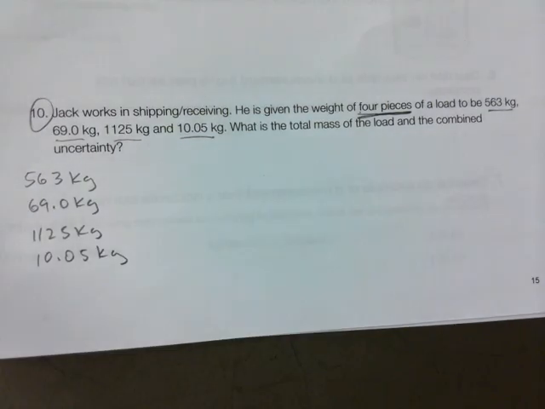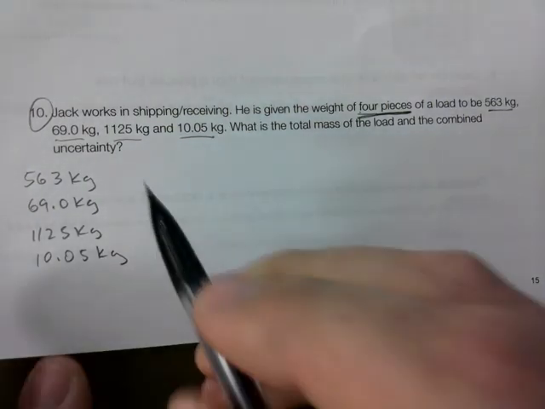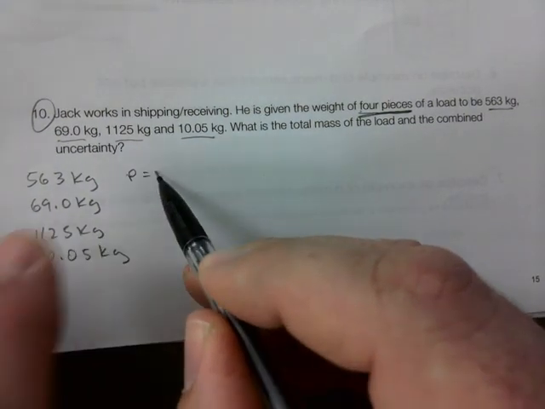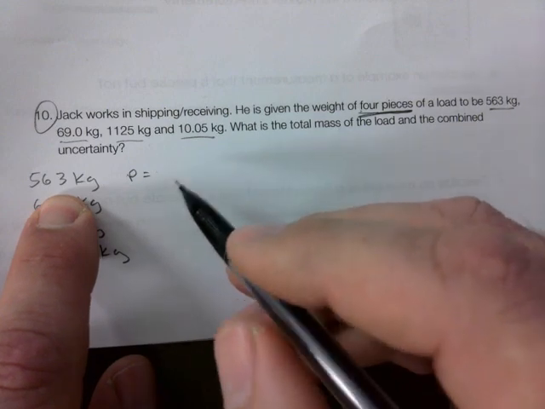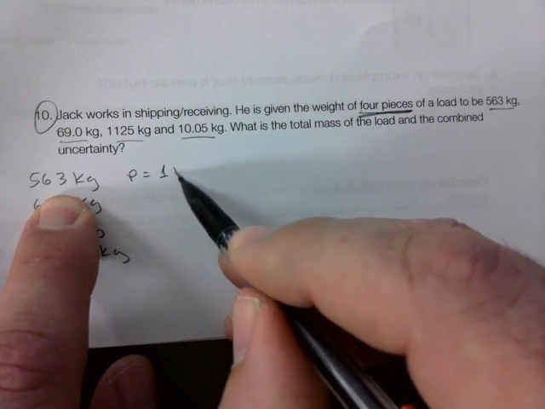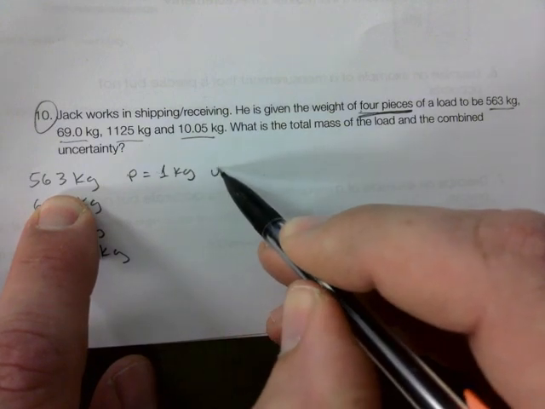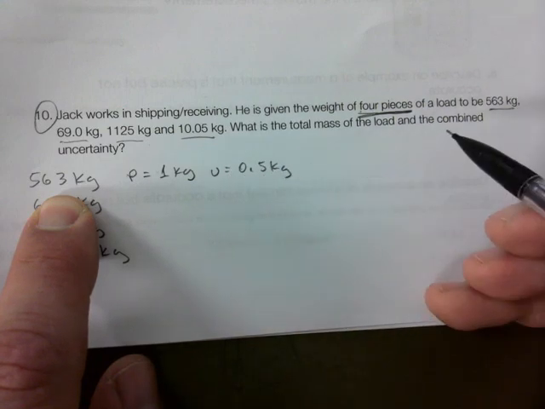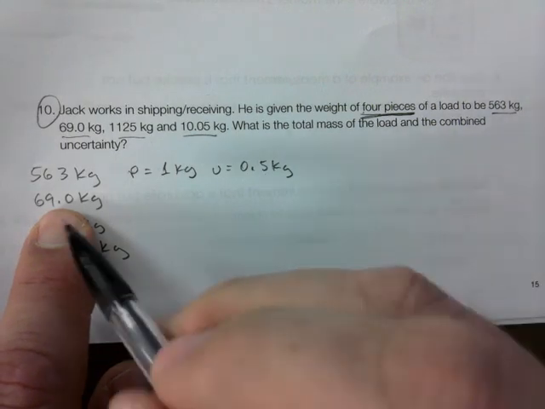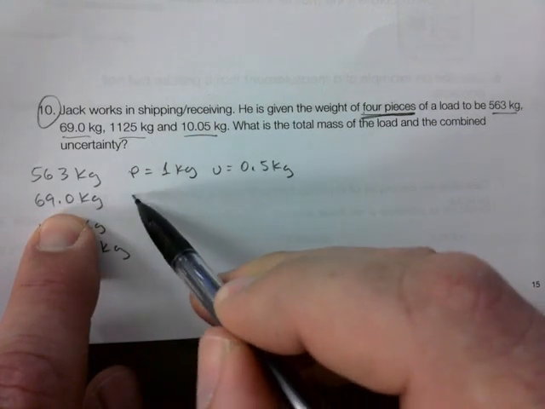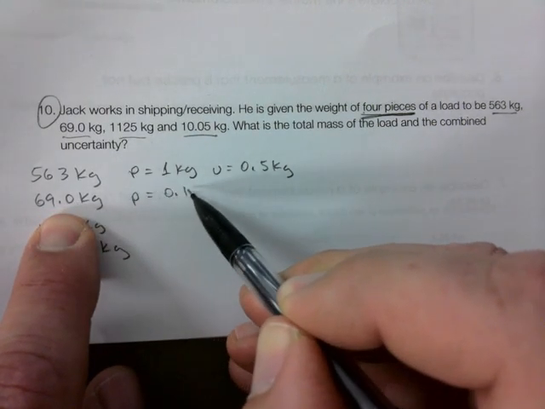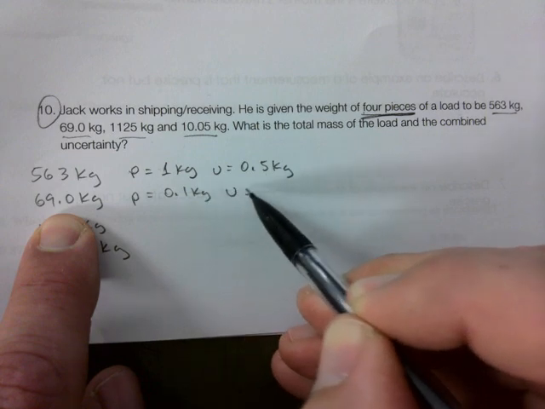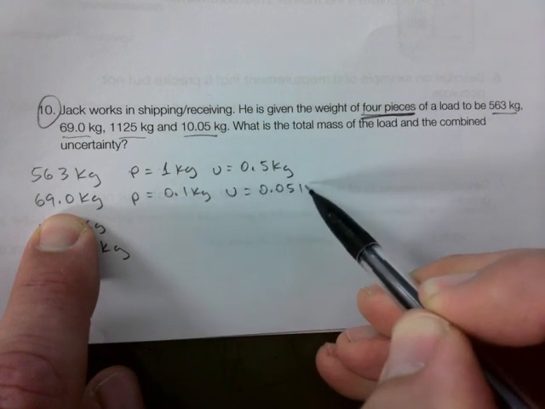Okay, they don't all have the same precision. What's the precision for this one? 1 kilogram, yes. And the uncertainty therefore is 0.5 of a kilogram. Okay, what's the precision for this one? 0.1 kilogram. Uncertainty is 0.05 of a kilogram.